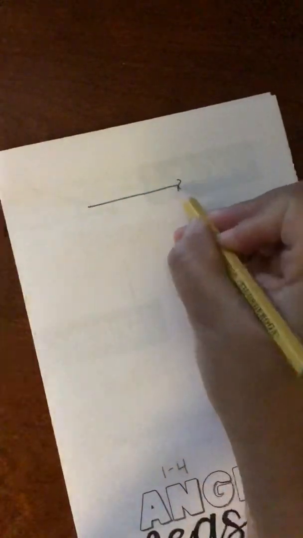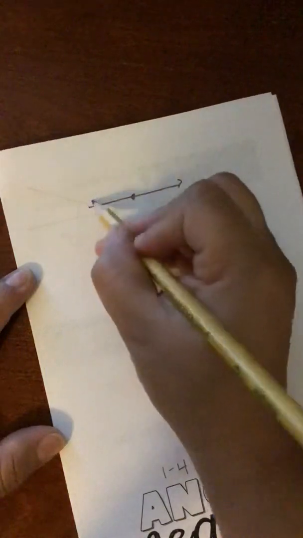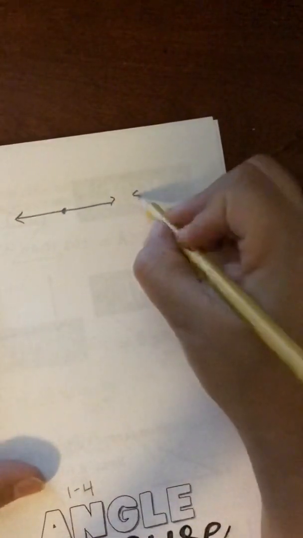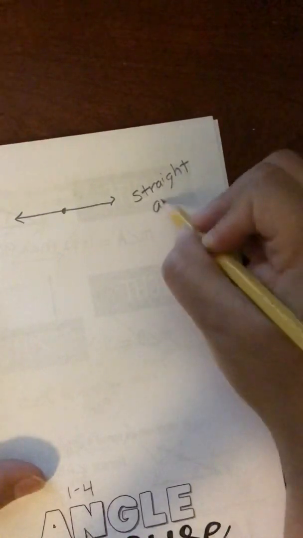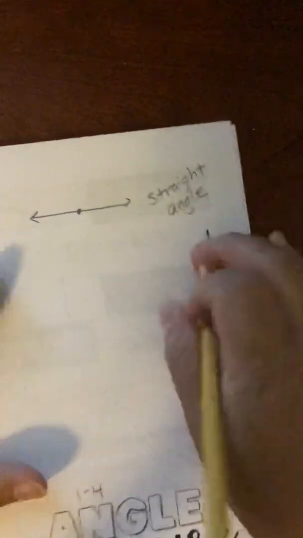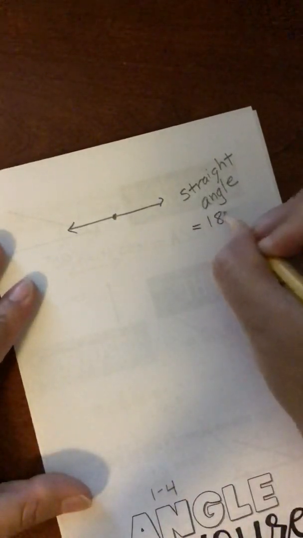I want to turn this over and I want to tell you about the straight angle. So when you have 2 rays that go in opposite directions, this is called a straight angle. And the measurement of a straight angle is equal to 180 degrees.